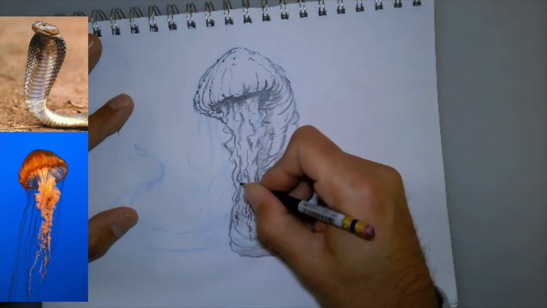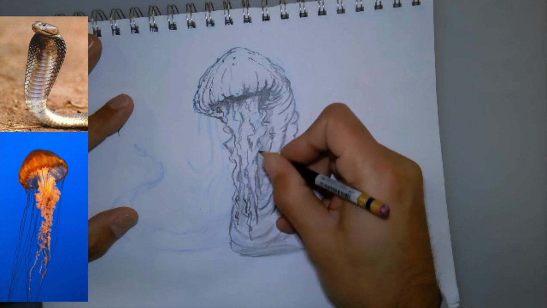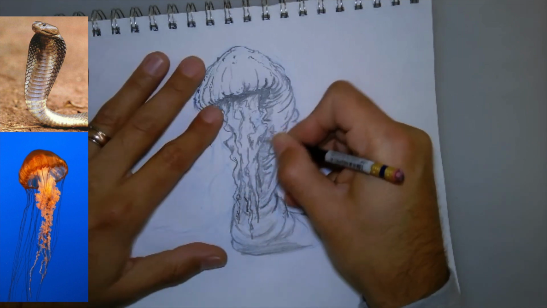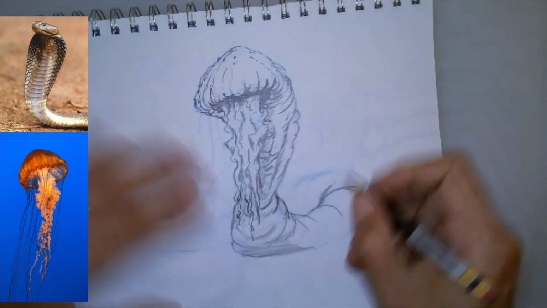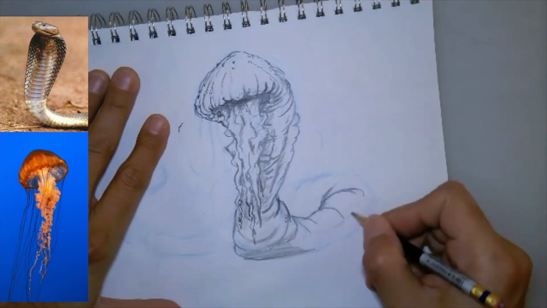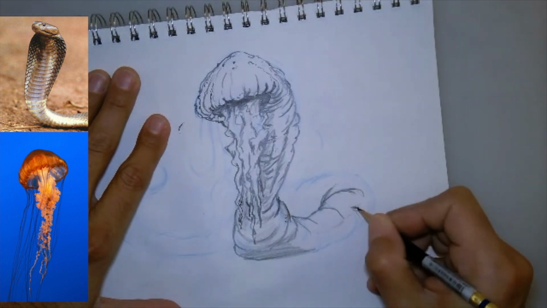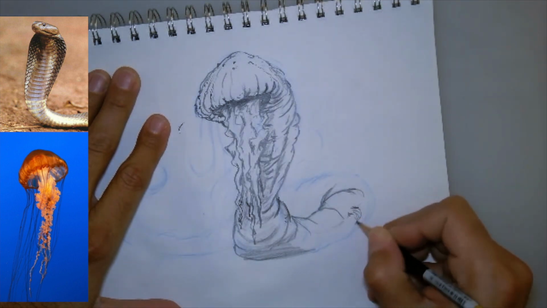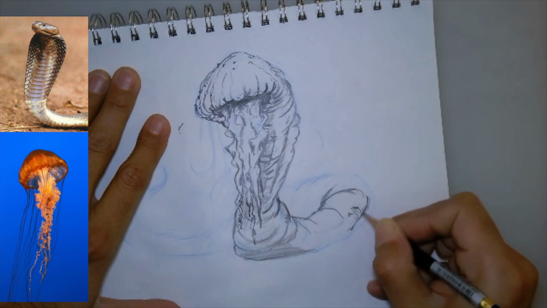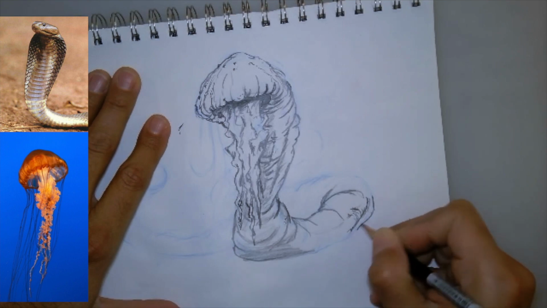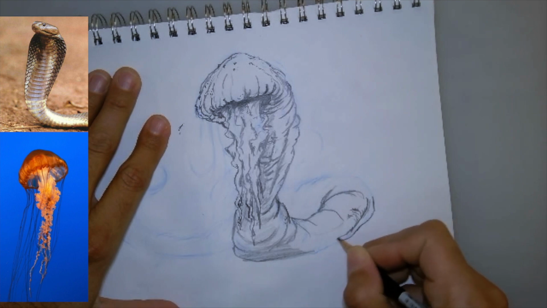You can also use lights and darks, right? So I'm trying to darken up this skin in the back here to keep it separate from the tentacles in the front. Again, you go dark in front, light in back, or vice versa: light in front, dark in back. Either way, if it's dark in the front, you go light in the back.